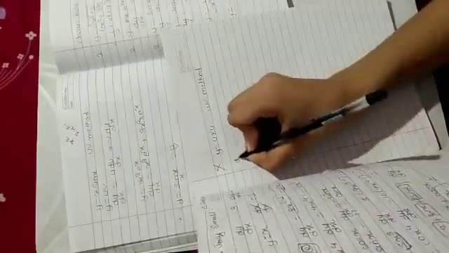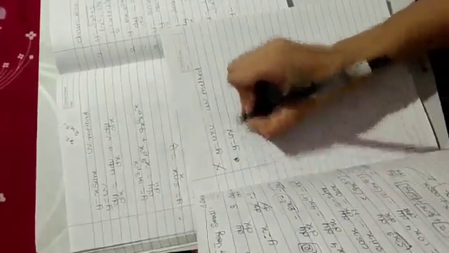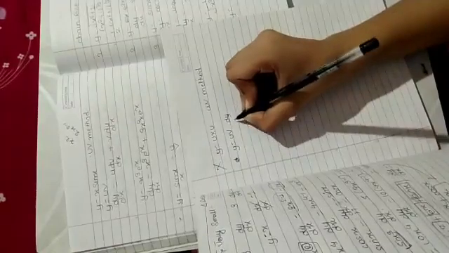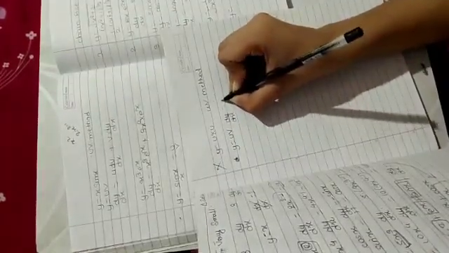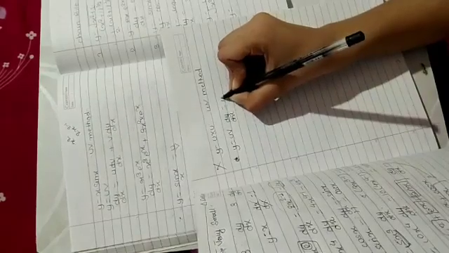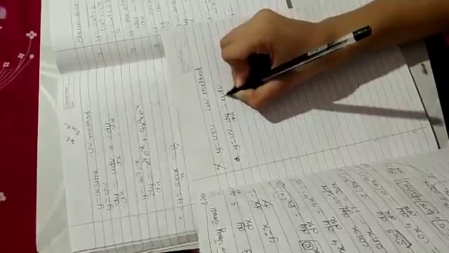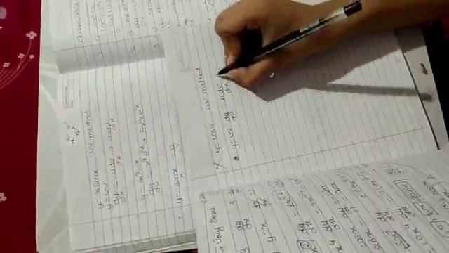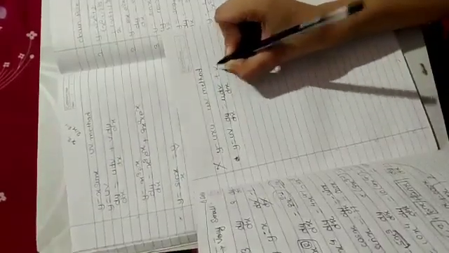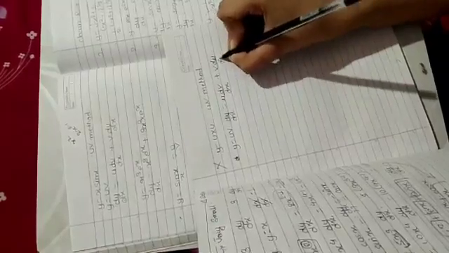The UV method says that if y is equal to u into v, then dy by dx will be equal to: take u, into first differentiate the v term, by x, plus take v, then differentiate the u term, then write dx.